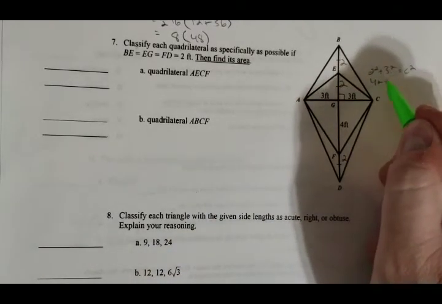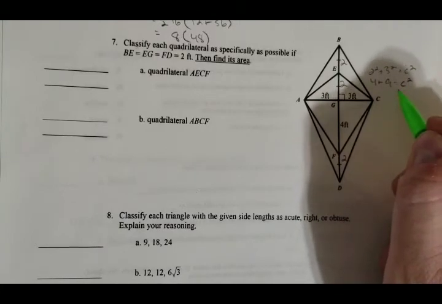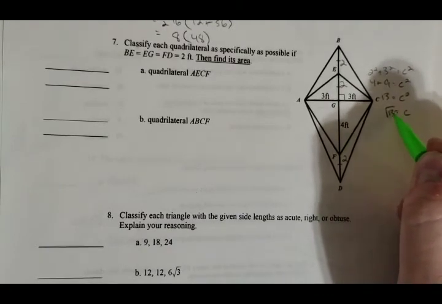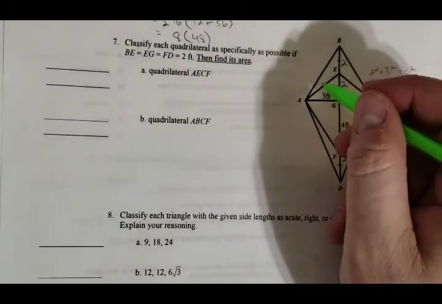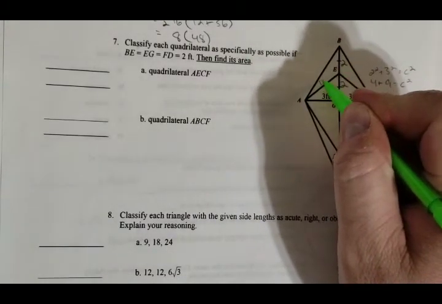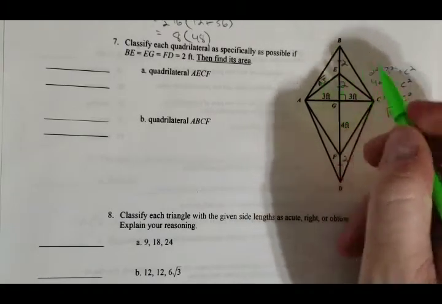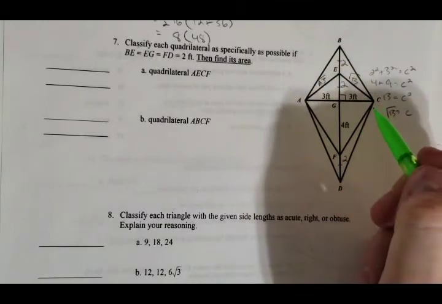That's 4 plus 9 equals C squared, so C squared equals 13, which means C equals the square root of 13. That's the hypotenuse. If that's the square root of 13, then this is as well, because they have the same measures.